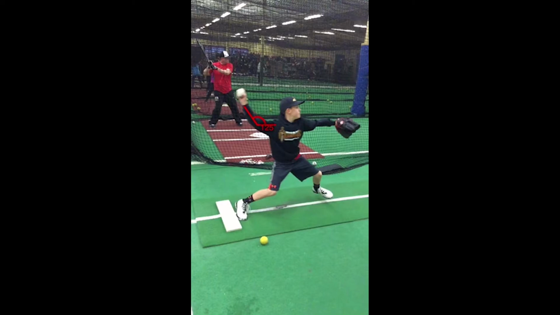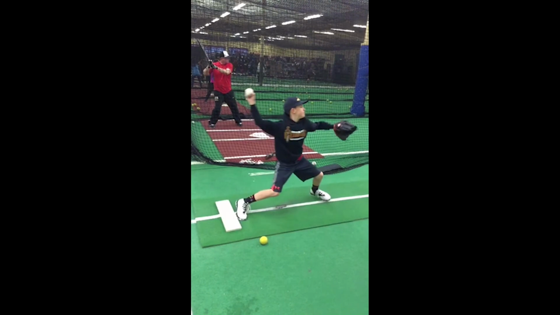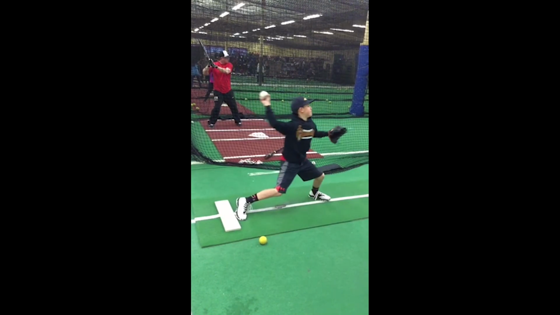So now let's look at our lead arm position and lead knee position. Now we can see that lead arm, that hand is pointing straight out, so we have a good lead arm position. For lead knee position, we want it to be about 38 to 55 degrees of knee flexion. So let's look at this here. We see that we are a bit more flexed than what we would like to have here.